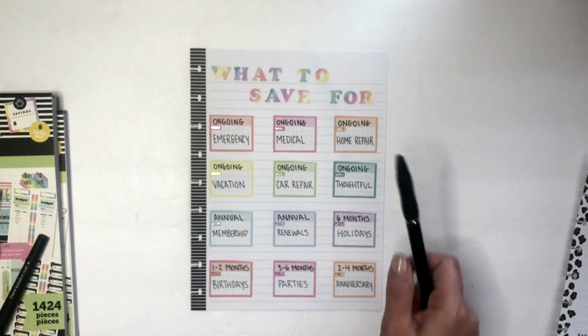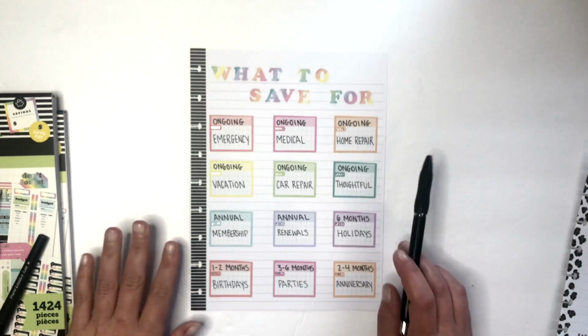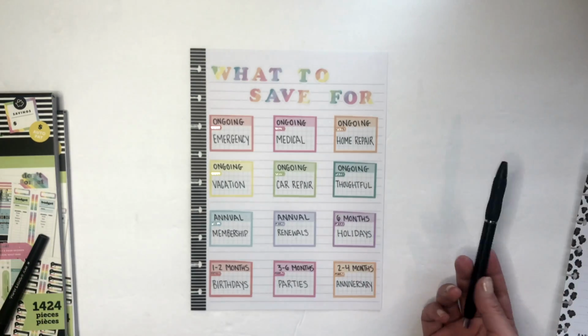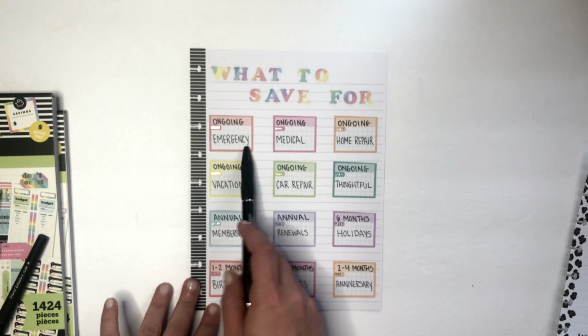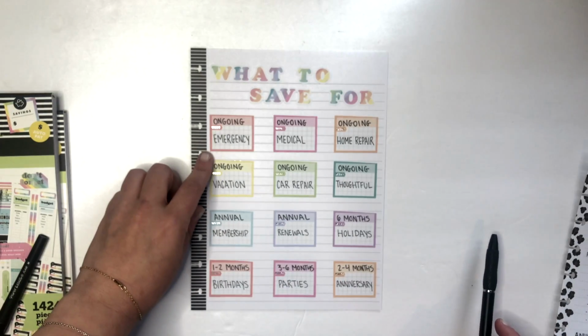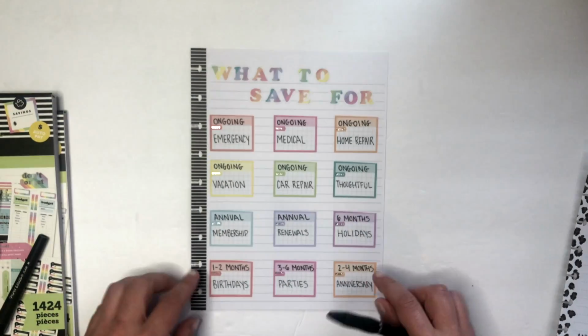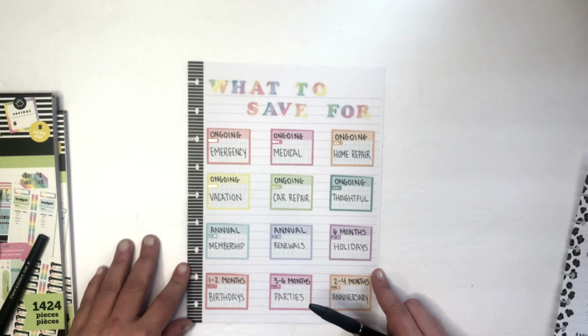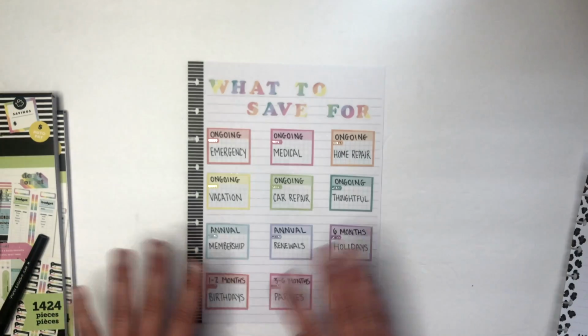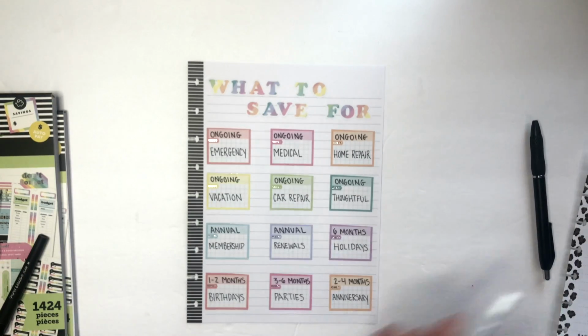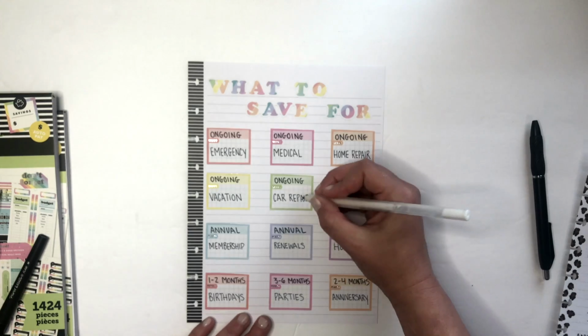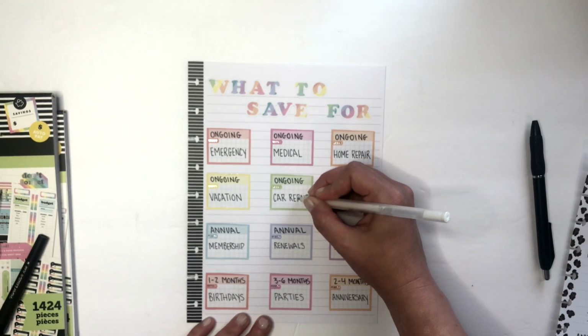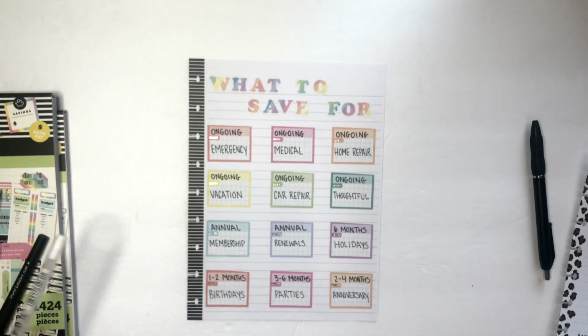The other thing I want to note here, I didn't really write down, is general. You should always have a general savings. And for me, general savings is separate from emergency. Emergency, I only let myself touch when a true emergency happens. But I didn't include it here because I kind of felt like general savings should always be included. But that's definitely something to keep in mind.